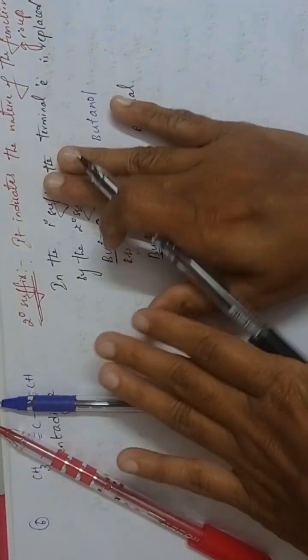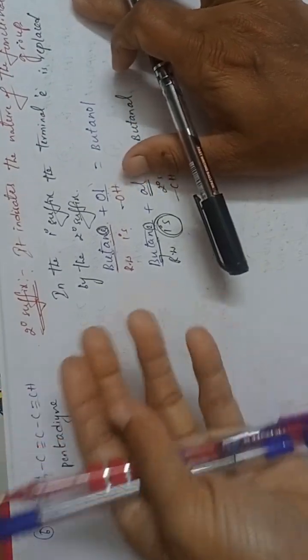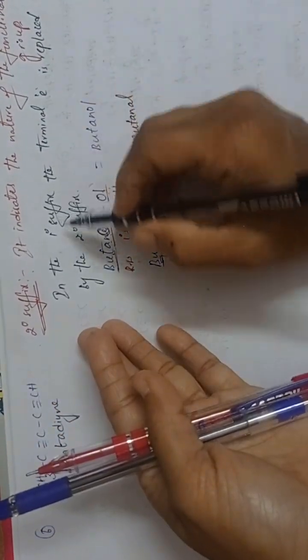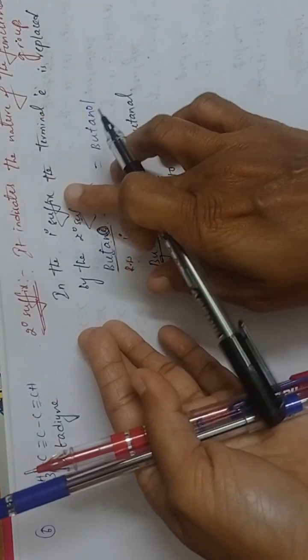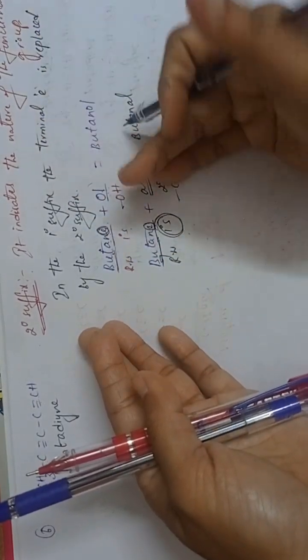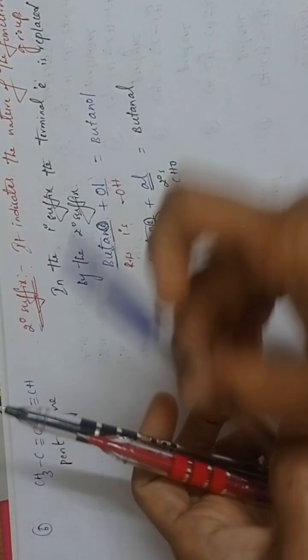The secondary suffix indicates the nature of the functional group, and when you are adding a secondary suffix to the primary suffix, the terminal E in the primary suffix is replaced by the secondary suffix, students. Clear? This is about the secondary suffix.